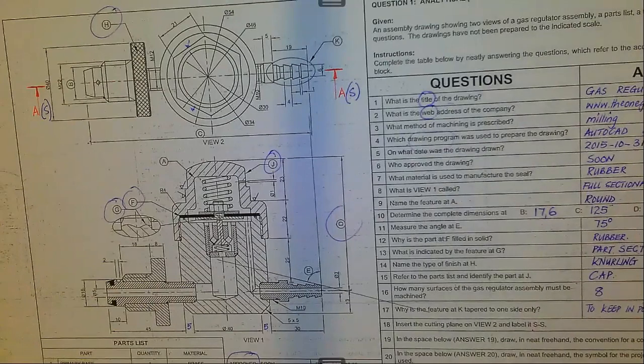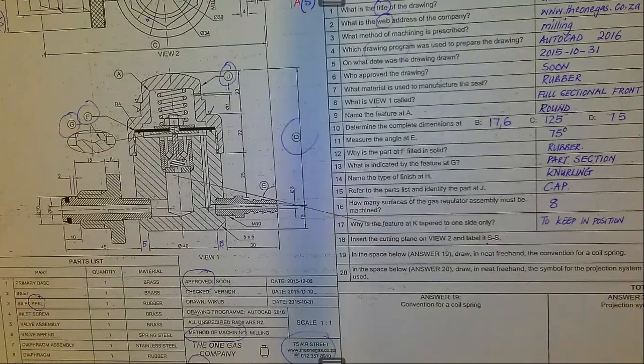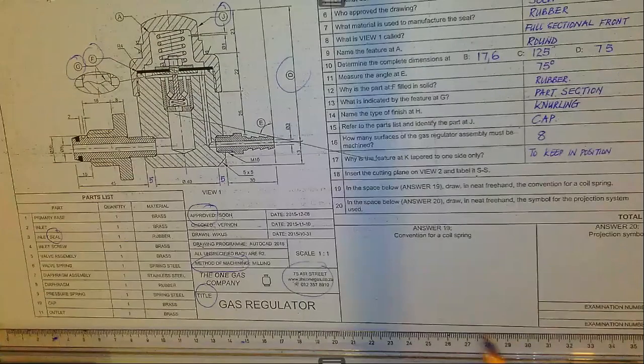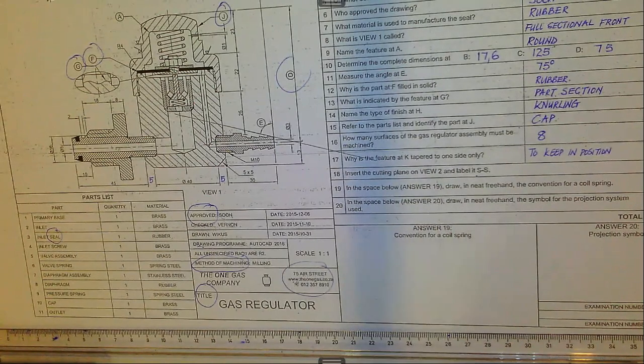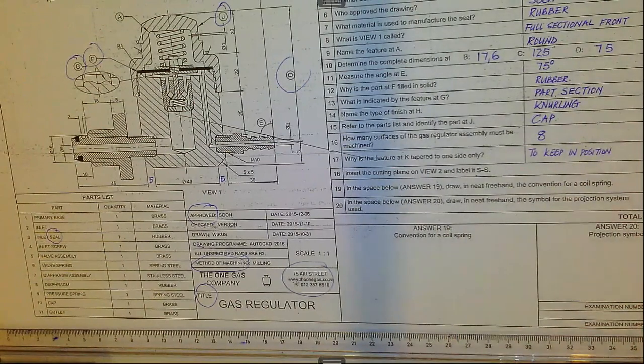Now, in the space below, let me take this one. In the space below, answer 19, draw in neat freehand the convention of a coil ring. They talk about a convention of a coil ring. Remember this coil ring, in terms of rings, we did that under helix, where we were able to draw the square spring, not ring, the spring, the coil spring, as well as the coil spring. So it was the square and the coil.